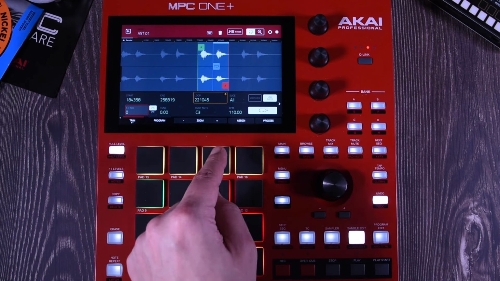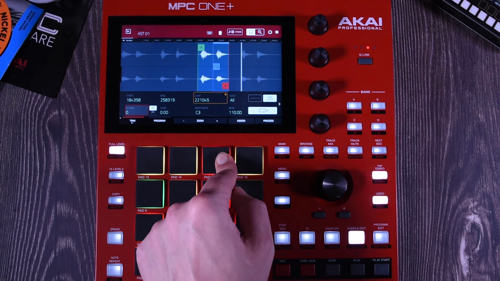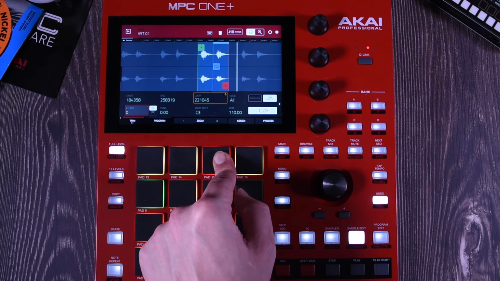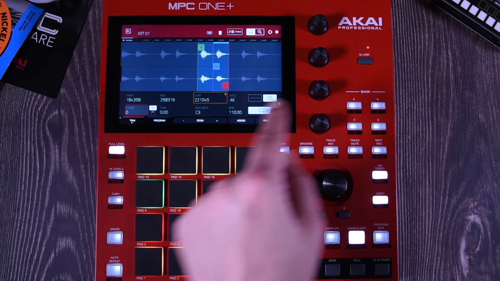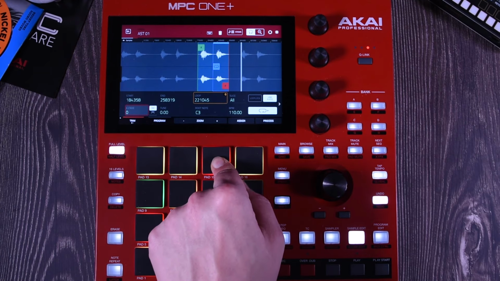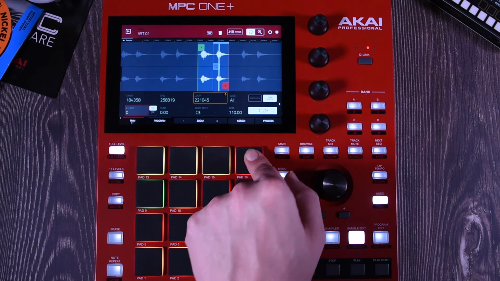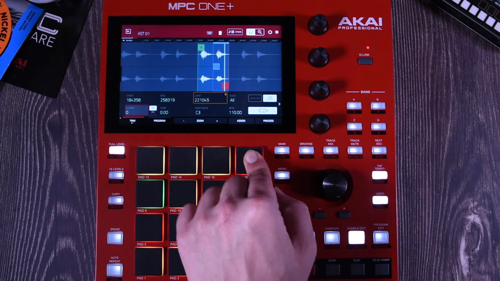Then you have the same, but it's going to be playing from the loop. There we go. Starts on loop and then goes to the back. And then it's going to be playing just the loop. And this one again is just super useful.